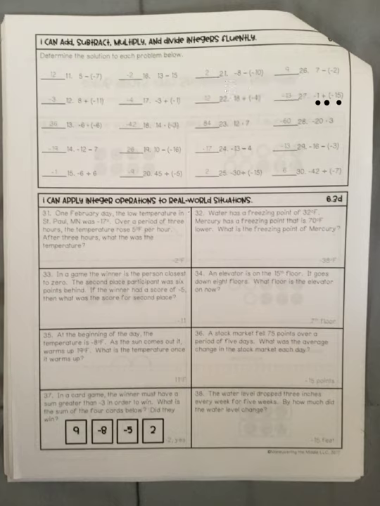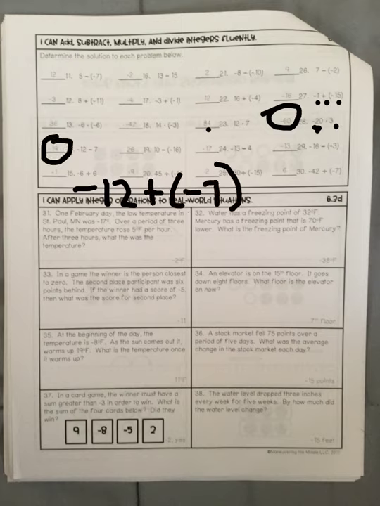12 times 7 for the next one. It's positive 84. Negative 20 times 3. It's a negative times a positive. My answer's a negative 60. Now this is really negative 12. And then I'm adding to that the negative 7, which is going to give me the negative 19.